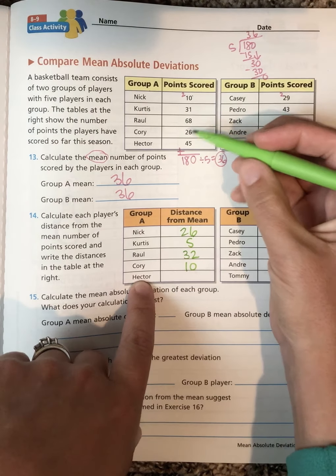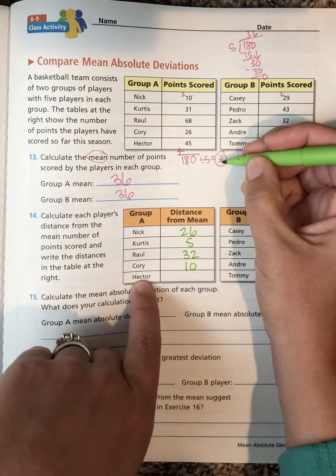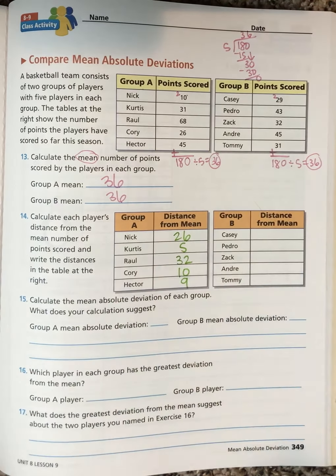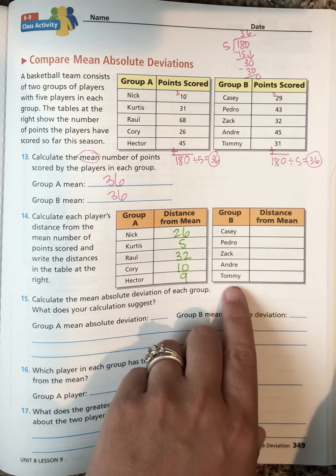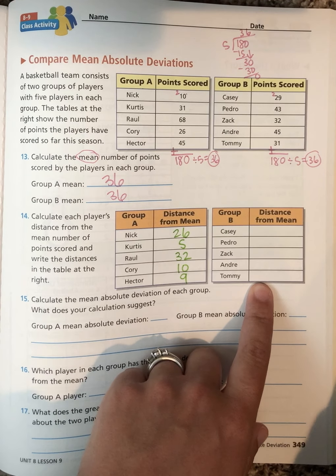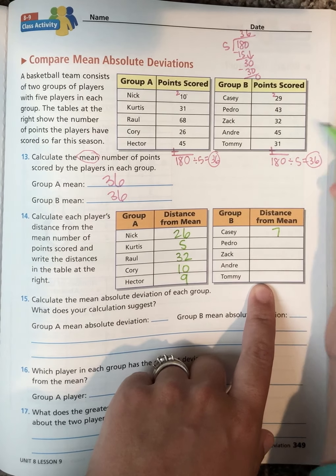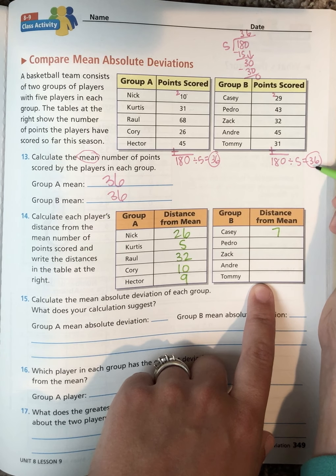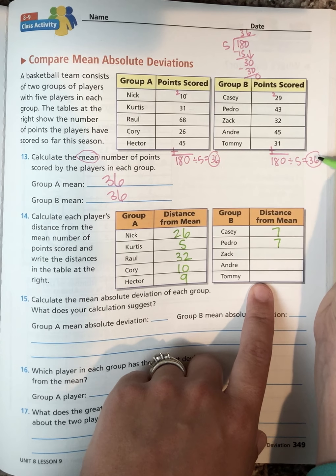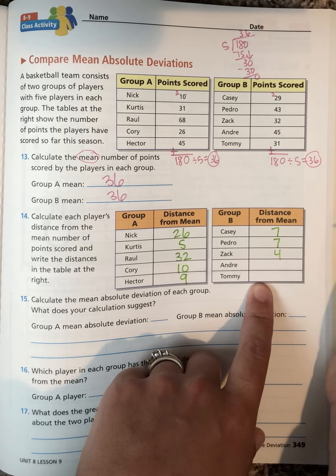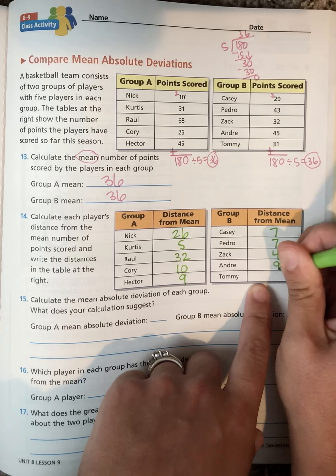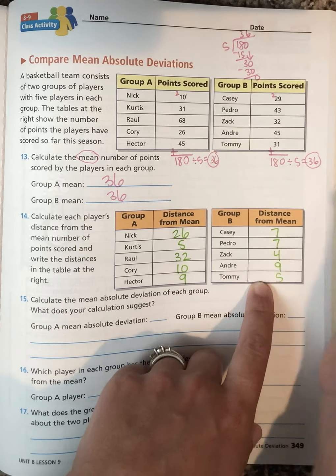And then for Hector, 45. How far away is that from 36? It's 9 away. All right, so now we're going to go to the other group of players on the team. Casey had 29. How far away is he from 36? He's 7 away. Pedro had 43. How far away is that from 36? Also 7. Zach had 32. How far away is that from 36? 4. Andre had 45. How far away is that from 36? It's 9 away. And then Tommy had 31. That's 5 away from 36.